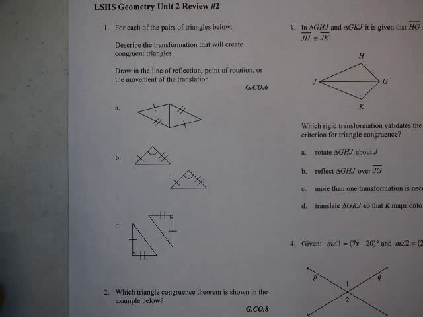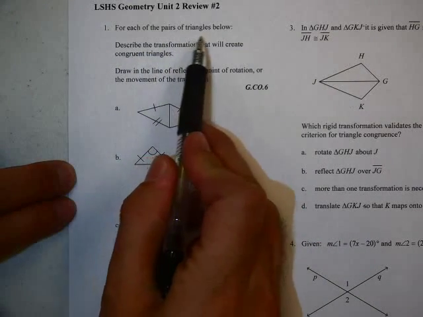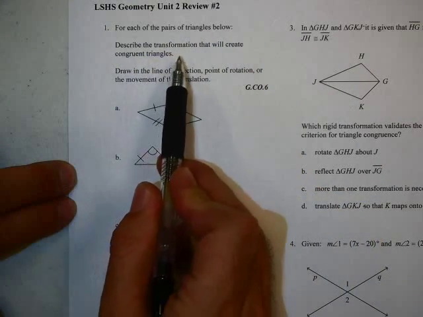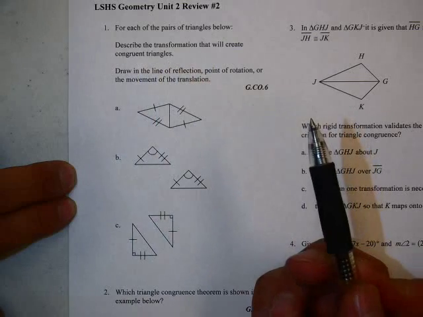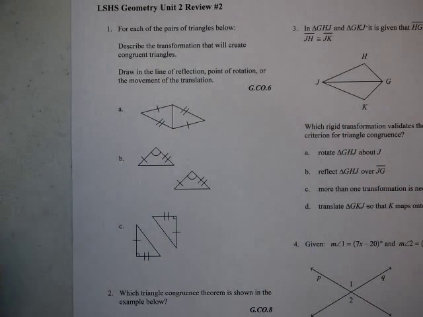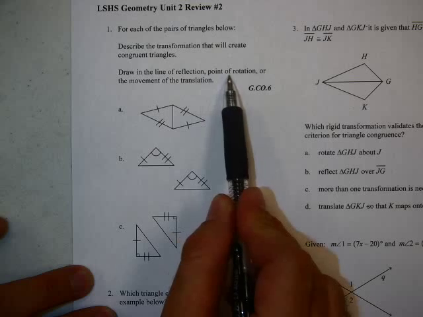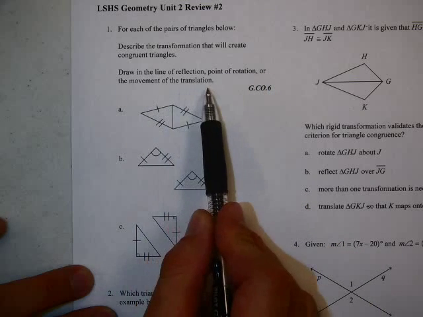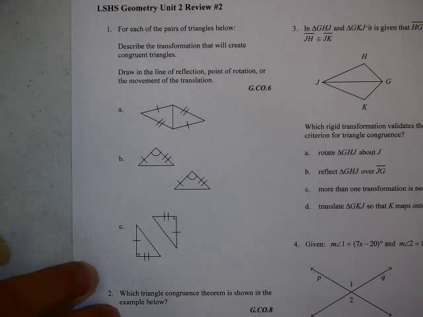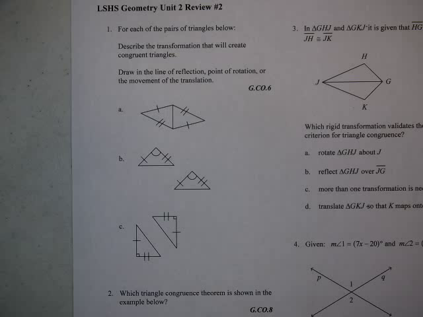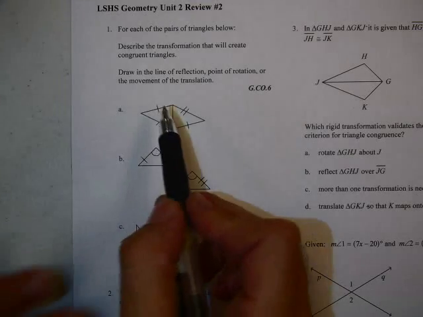So for number 1, it says for each of the pairs of triangles below, describe the transformation that will create congruent triangles. And remember, by transformation they mean either reflection, translation, or rotation. And it says draw in the line of reflection, point of rotation, or the movement of the translation. So first we have to decide on what move it is and then where that move is happening. For part A, we've got our two triangles.